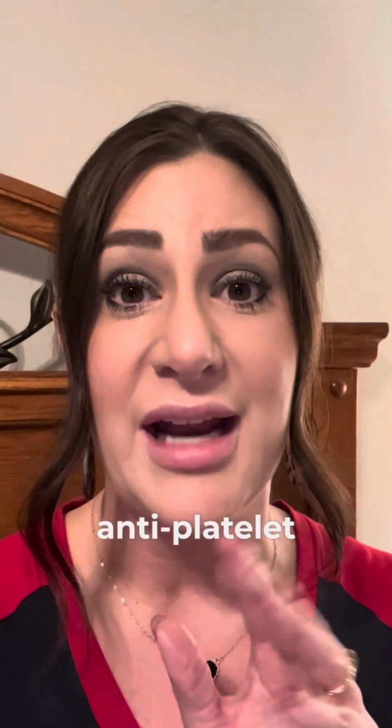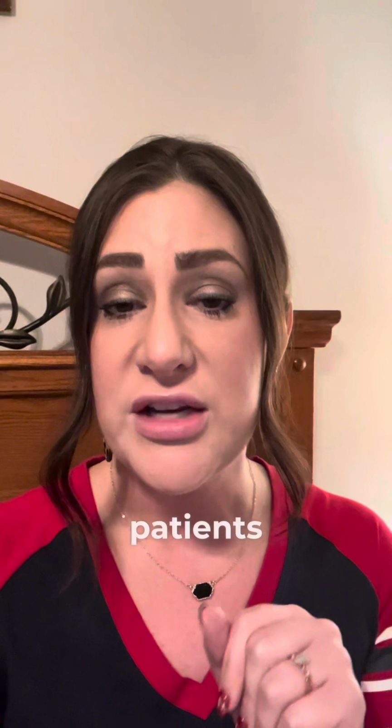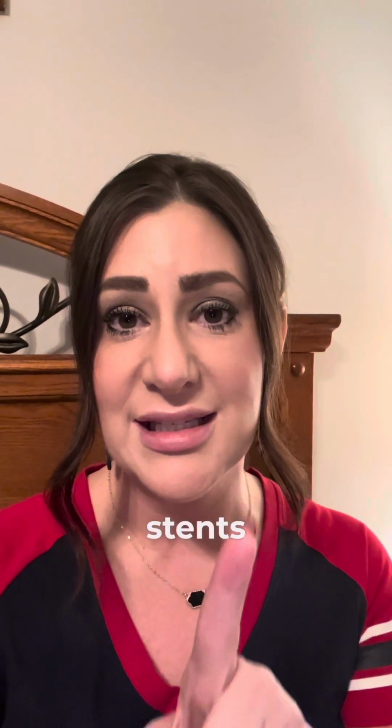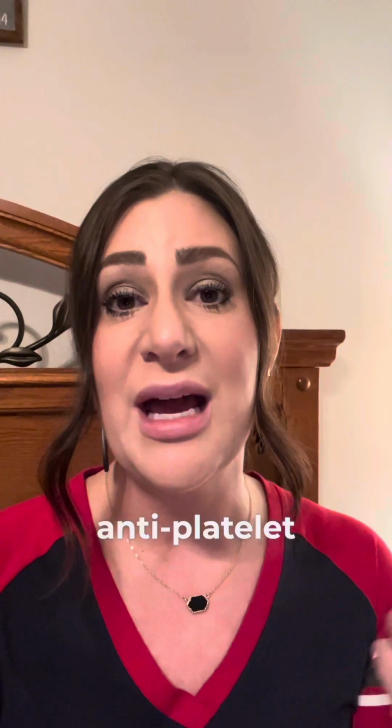Unlike anticoagulants, there are no clotting times to monitor with antiplatelet agents, and antiplatelet agents are used to prevent arterial clots. So when we give antiplatelet agents, we're thinking MI and stroke prophylaxis. Patients who have had cardiac stents placed or cardiac bypass surgery, we're going to give antiplatelet agents to prevent restenosis.